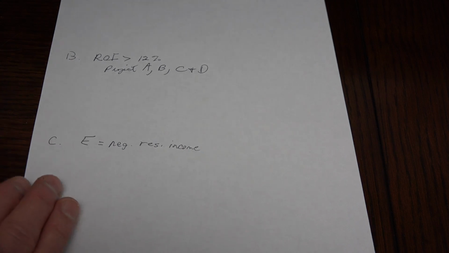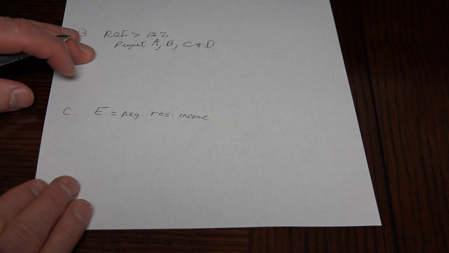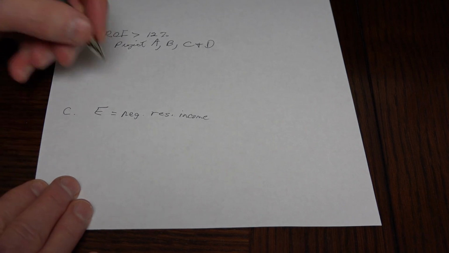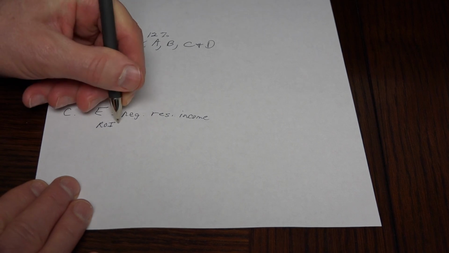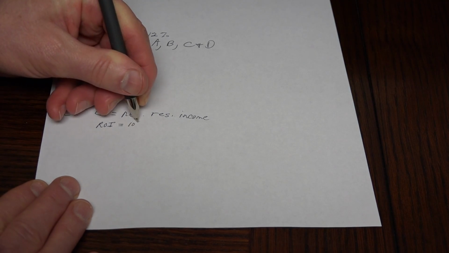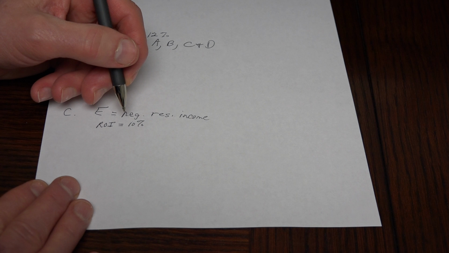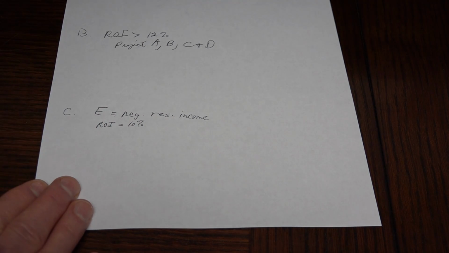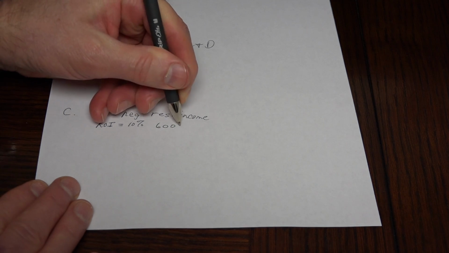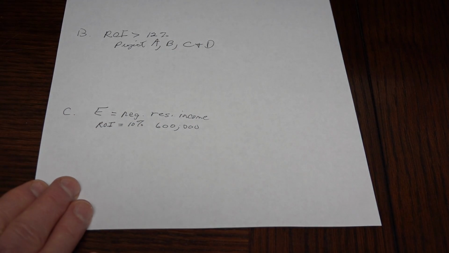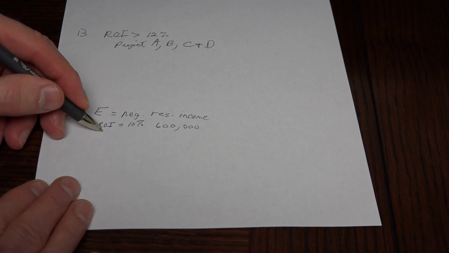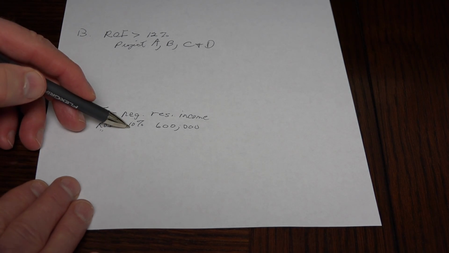In running the numbers for that, let's just show that. So if ROI is 10%, and your investment is $600,000, your required capital, what is return on income in actual dollars?